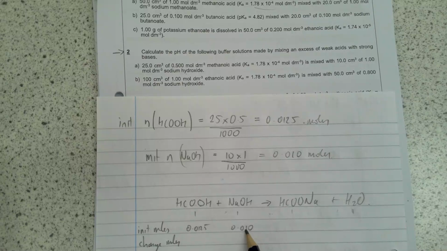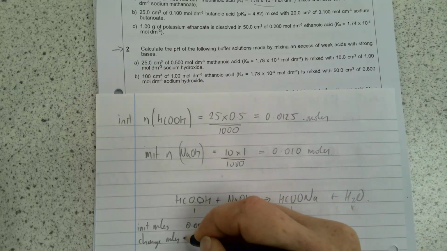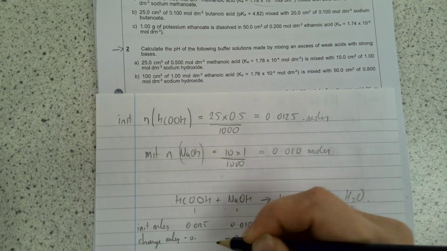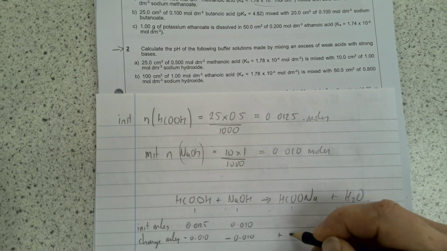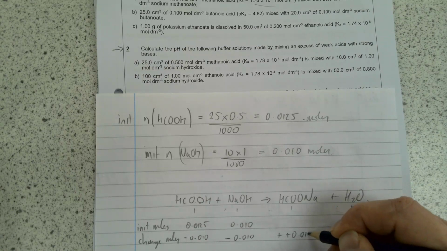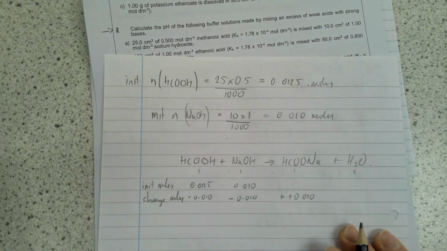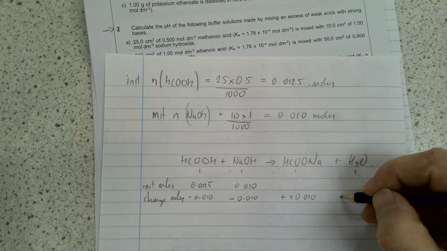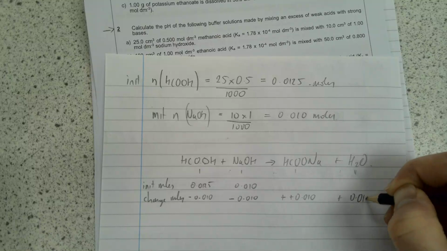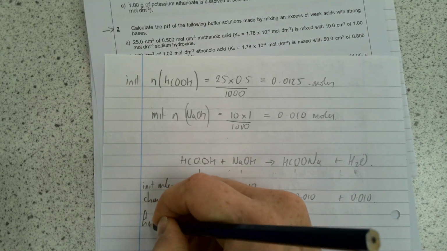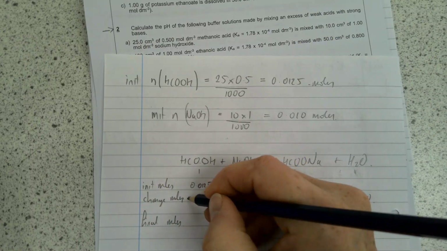The change in moles: all of the sodium hydroxide is going to be used up, so minus 0.010. And we're also going to use up the same amount of the methanoic acid, minus 0.010. And we're going to generate that many moles of sodium methanoate and water. And so the final moles, which is going to be important, is the initial take away that.